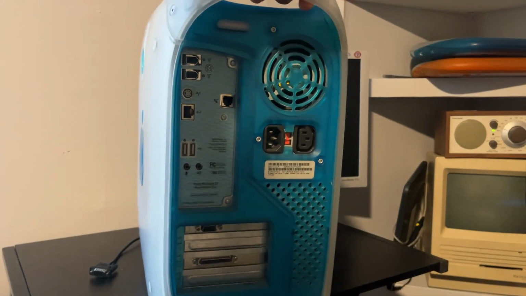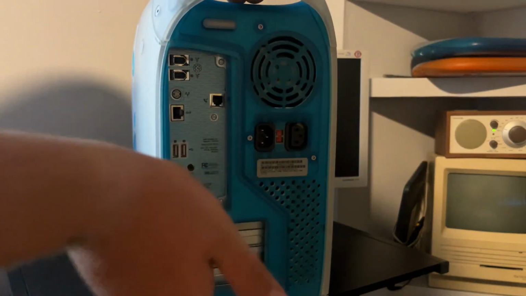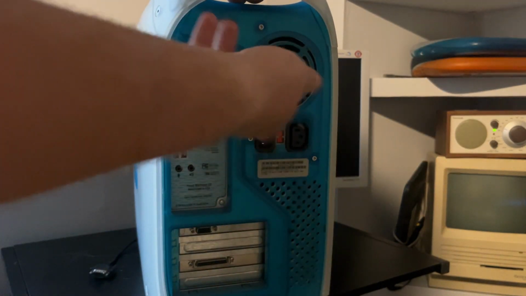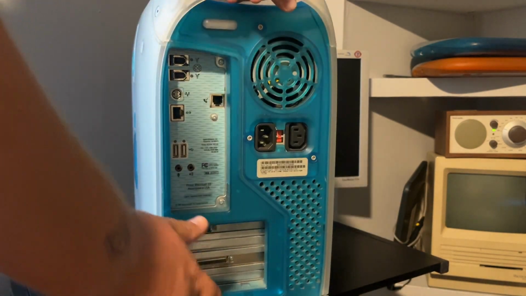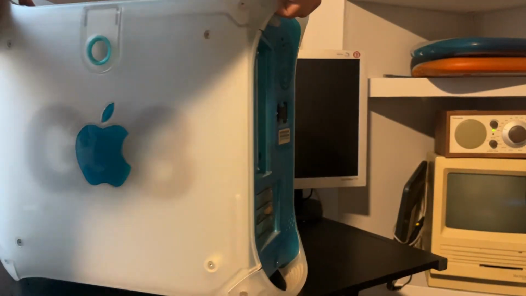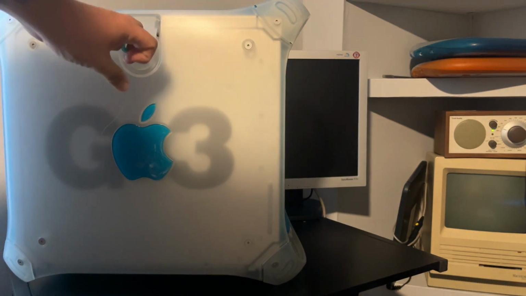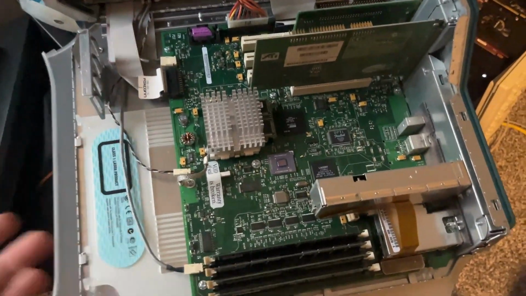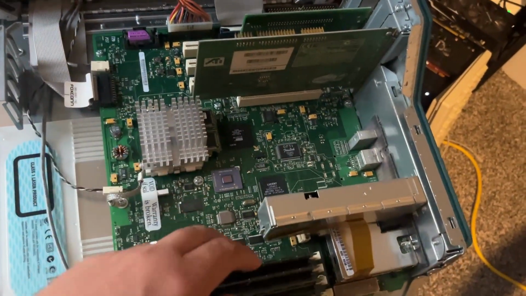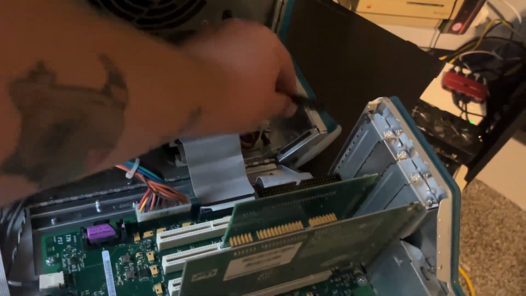Here we have our rear I/O, FireWire, ADB, Ethernet, modem, USB, audio. We've got a video card and a SCSI card here. And let's just see what's inside this bad boy. Here we got the insides of the computer. Your G3 right here. And everything looks to be pretty good.